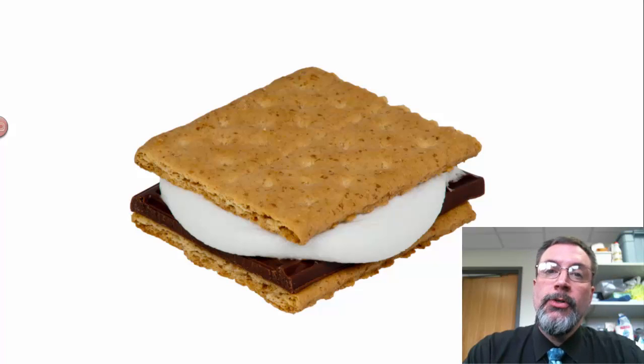I want to talk about s'mores. Why? Because I like s'mores. We're going to talk a little bit about s'mores as a model for understanding this idea of limiting reactant. It's a very simple concept, and it makes more sense if you think of something yummy and delicious like s'mores. You could think of s'mores as being part of a reaction to produce a s'more.